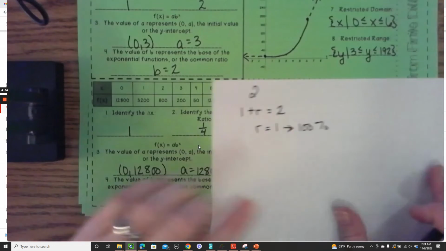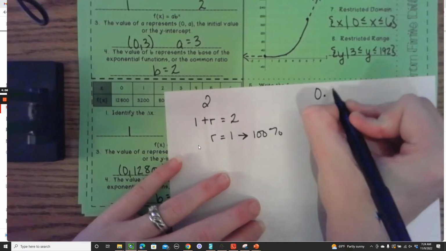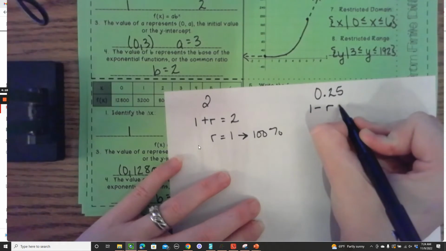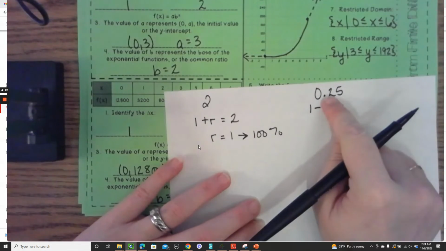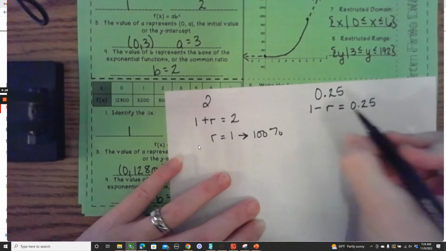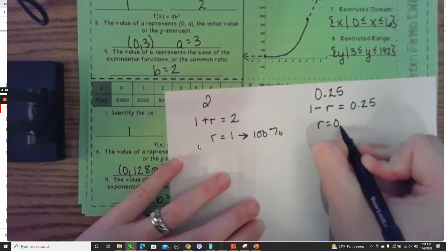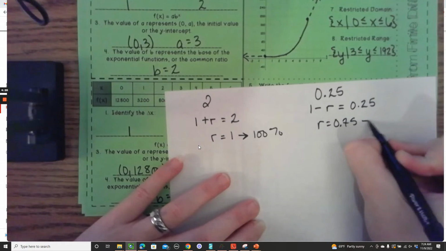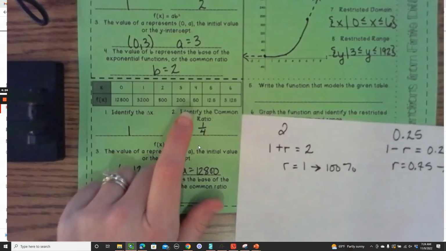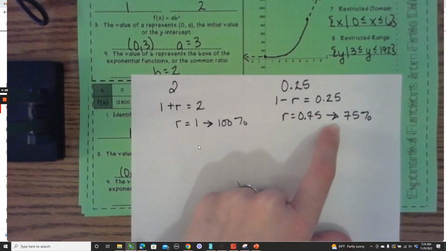So this one we have a fourth, so I'm going to go ahead and make that a decimal. So 1 minus the rate gives us our common ratio. And so here, r would equal 0.75 or 75%. So for this table, it's decaying at a rate of 75%.